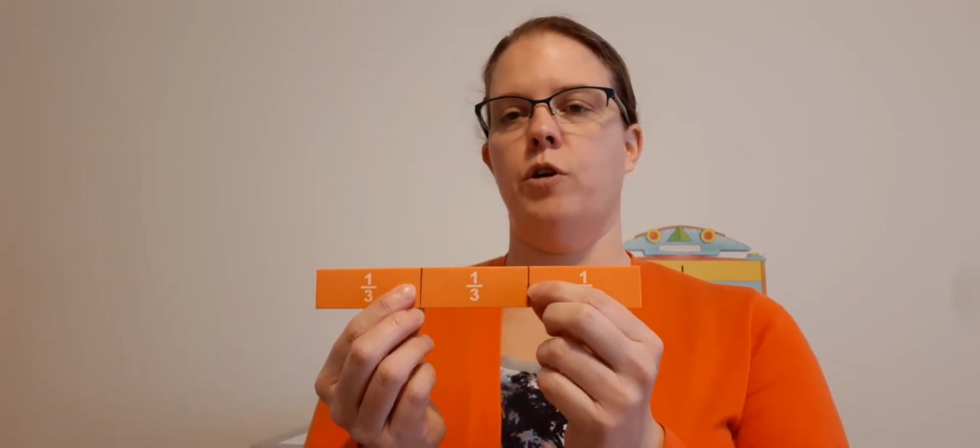So if I'm comparing 2/3 and 1/3, look at your denominator. Are they the same? Yes. Okay, so now I'm just looking at my numerator. So remember, when I'm looking at my denominator, I got to think about my numerator. So if I have 1/3, okay, and here's 1/3, and if I have 2/3, here's 2/3, okay, so if I'm going to compare that, 2/3 is what to 1/3? It's greater than, okay?